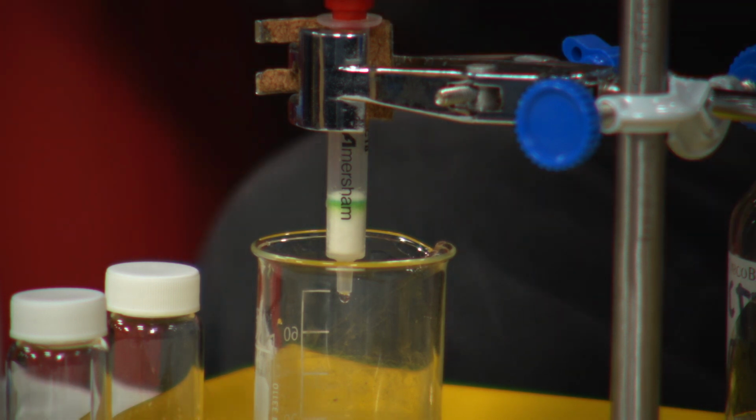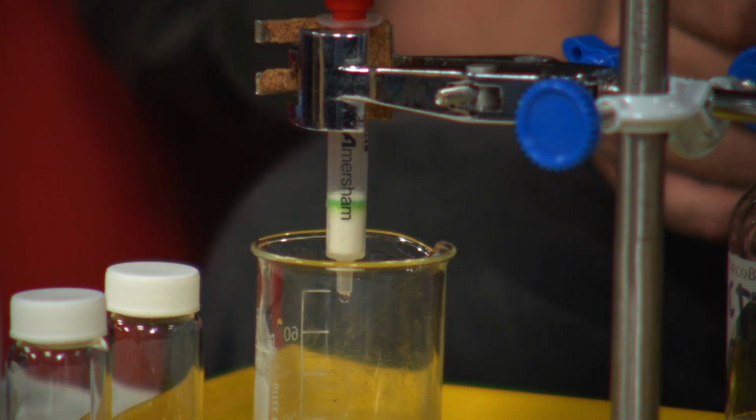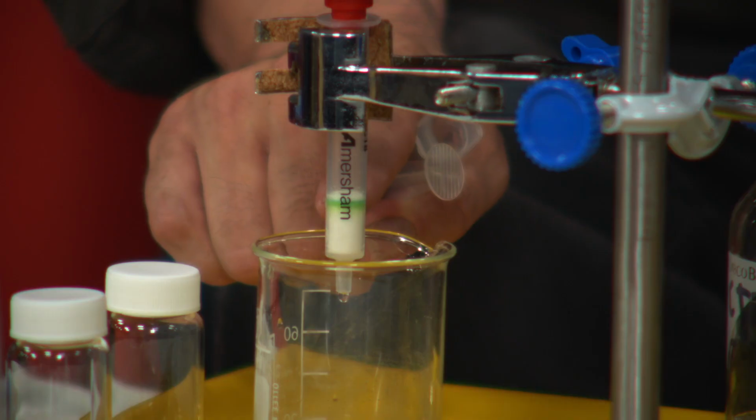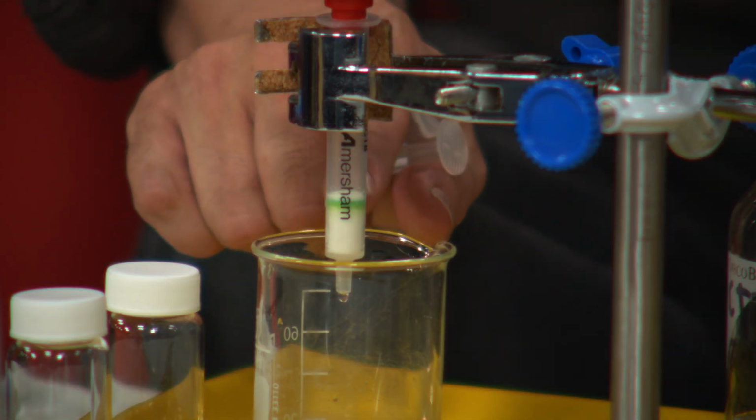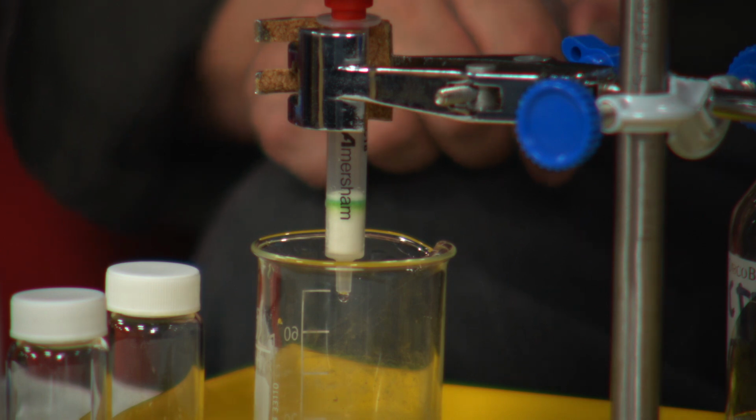And what we're going to do is essentially separate, we've got two solutions that I prepared, hopefully labelled correctly 1 and 2. They've got different compositions essentially. So this stuff, the mixture, is essentially stuck to the top of the column material. And what we'll do is push through these two liquids.